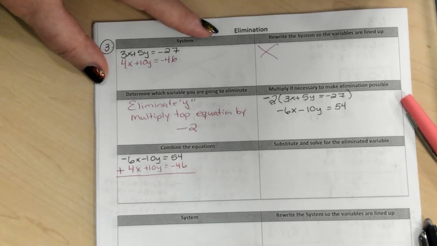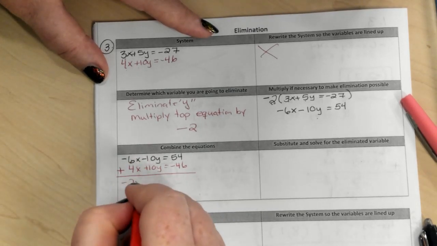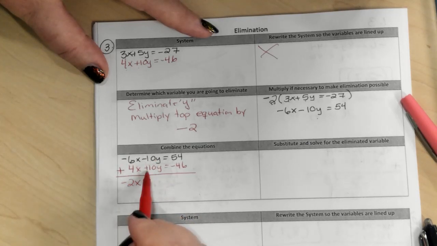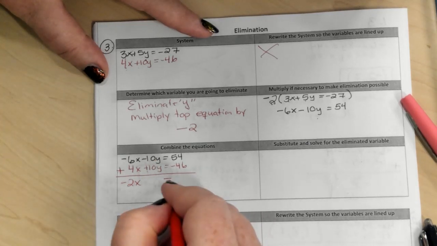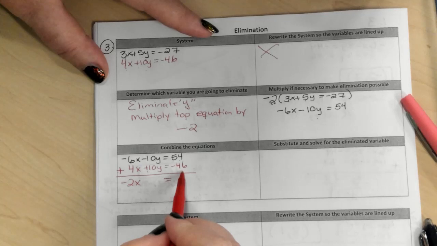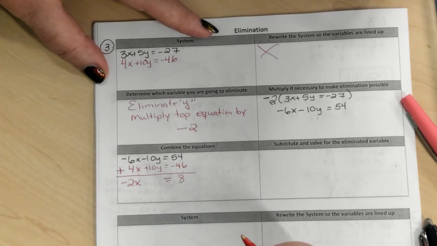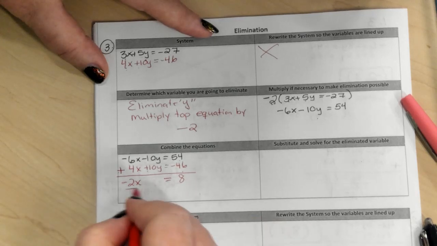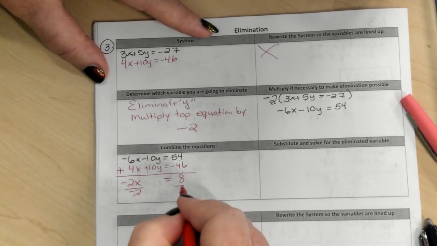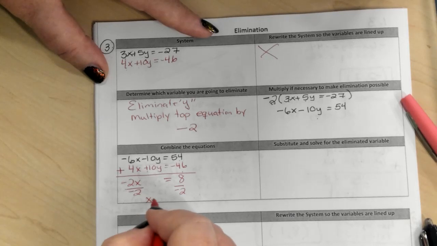Add them. All right, negative 6 plus 4. Negative 10 plus 10 cancels out. 54 plus negative 46. I think that's 8. It is 8. Positive 8. Divide by negative 2. X equals negative 4.